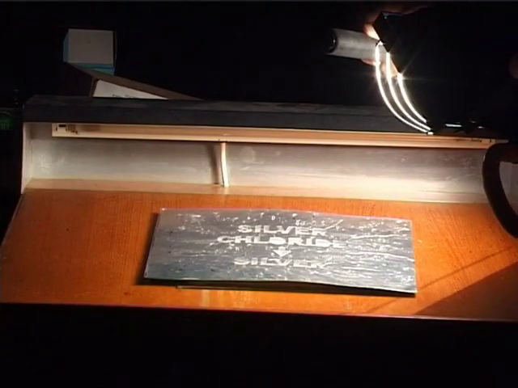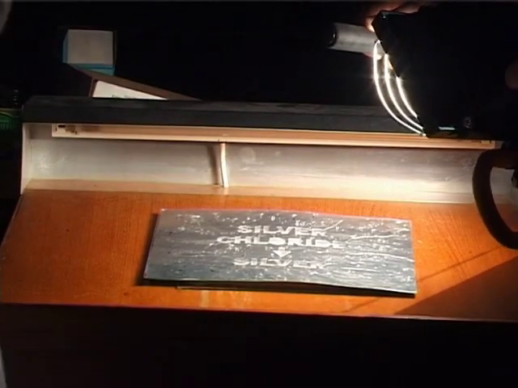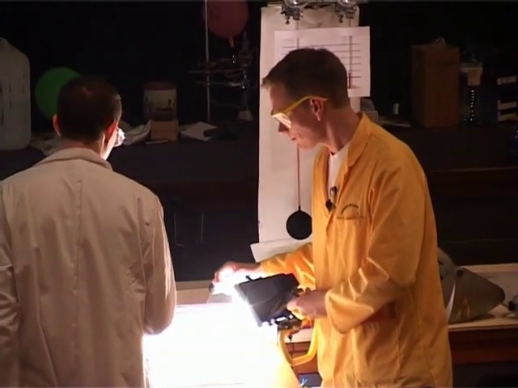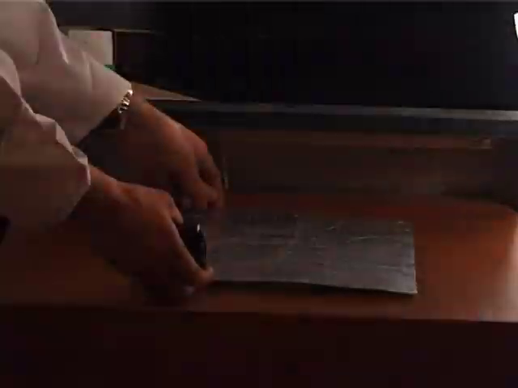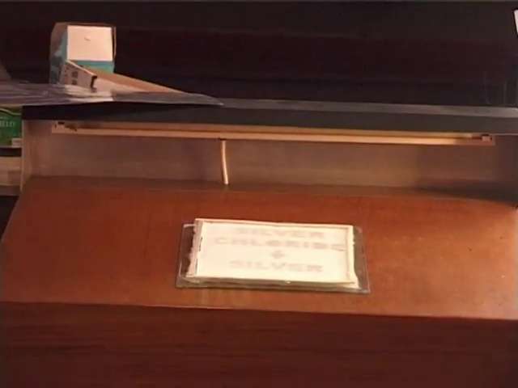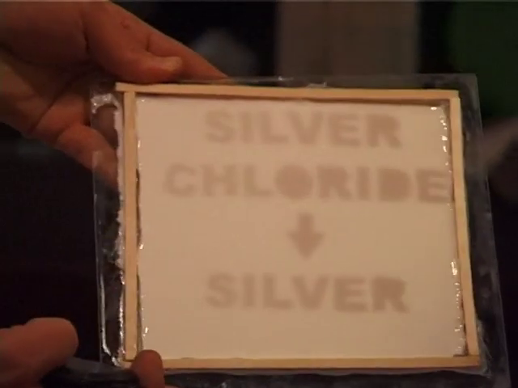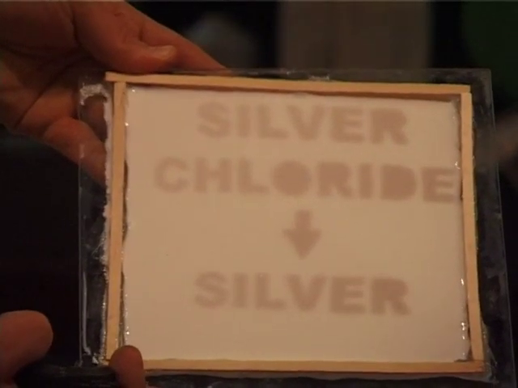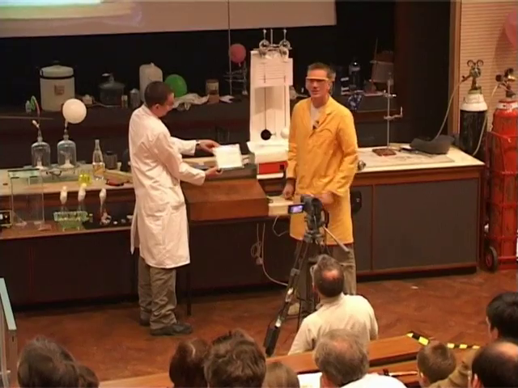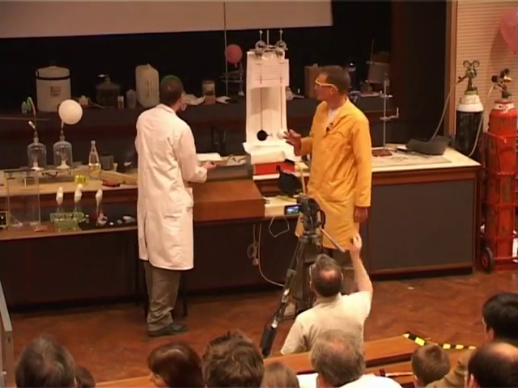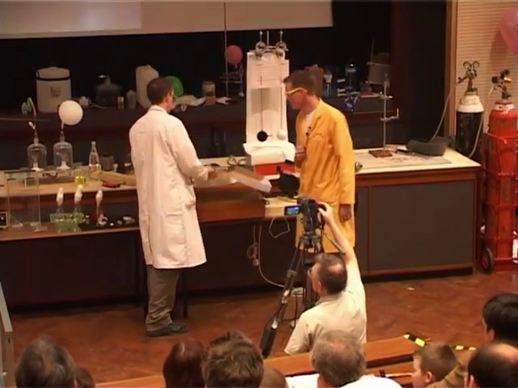So we just need to give it a decent amount of time in order for it to react. So let's try this. Okay. And if we hold this up, we should be able to see here, there we are, silver chloride going to silver, and this reaction is brought about by the light energy.